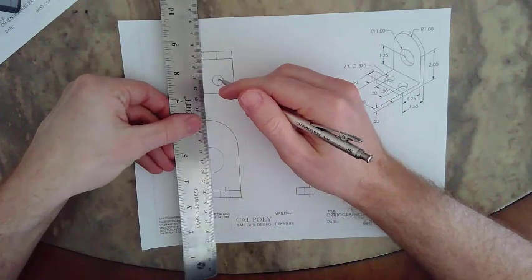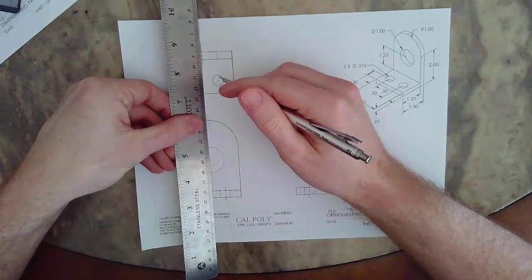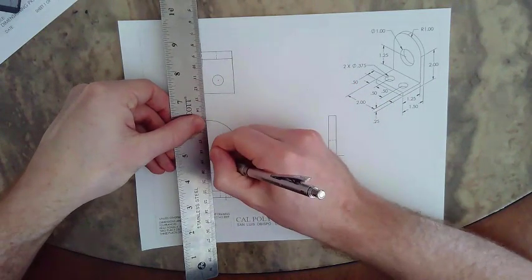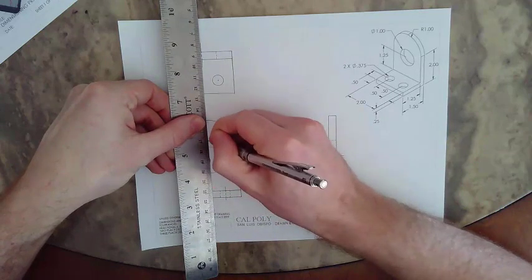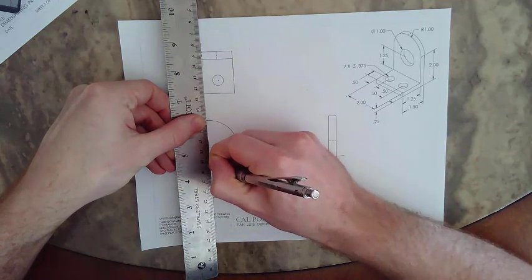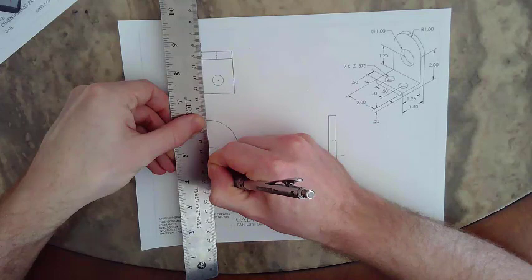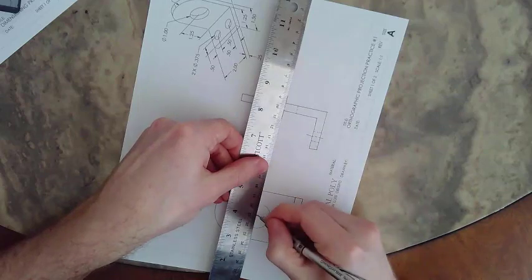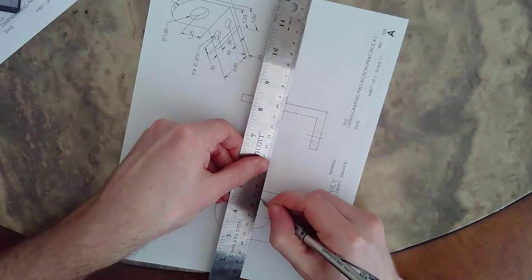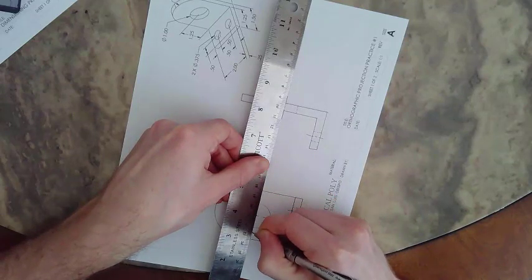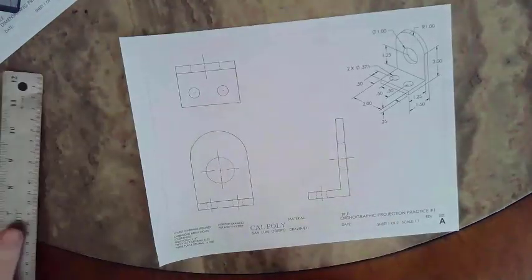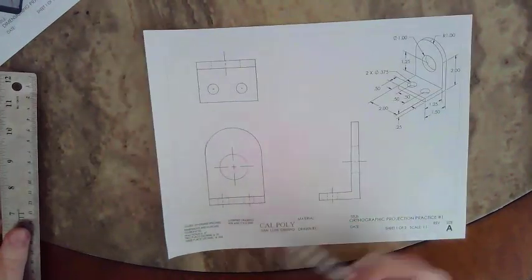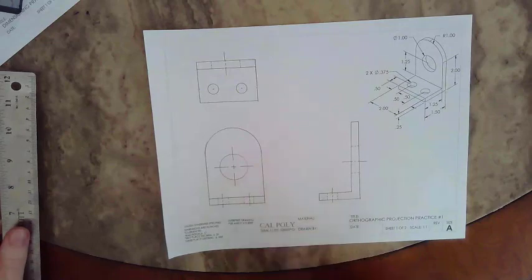So I'm going to line this up again and draw the first part of the center mark. Then I'm going to line it up over here and draw the second part. So there is a center mark for the large hole. So this view is completely done now.